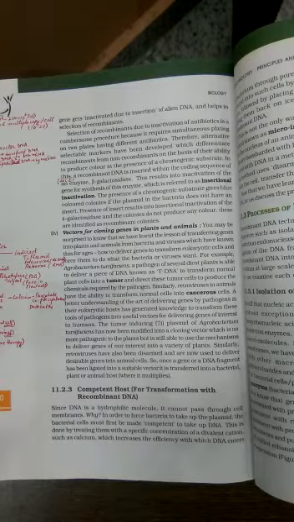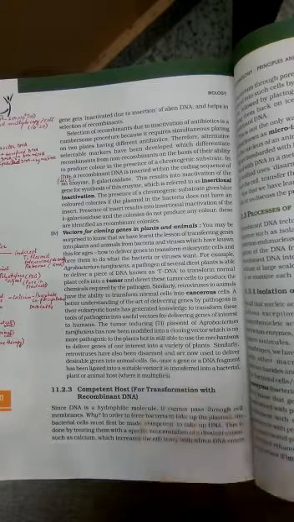This tumor inducing plasmid carries a piece of DNA which is responsible for the transformation of normal plant cells into tumorous cells, and that piece of DNA is called the T-DNA.